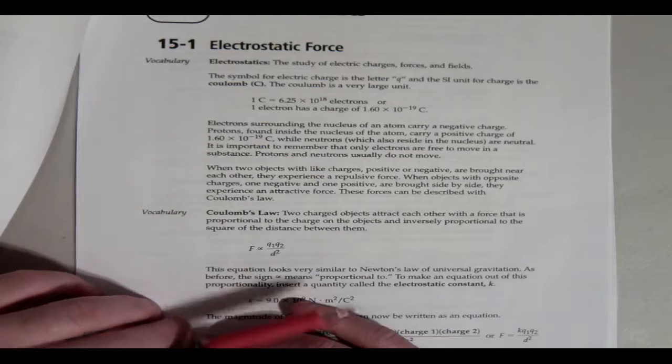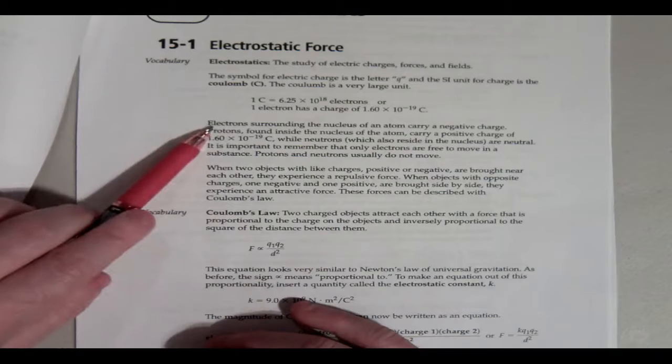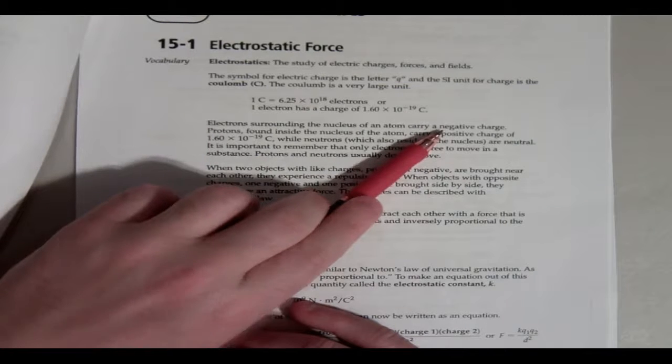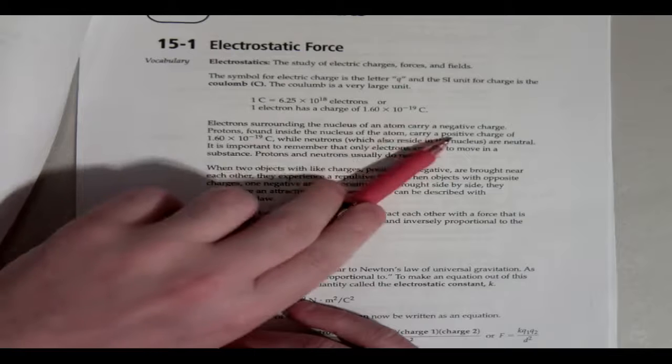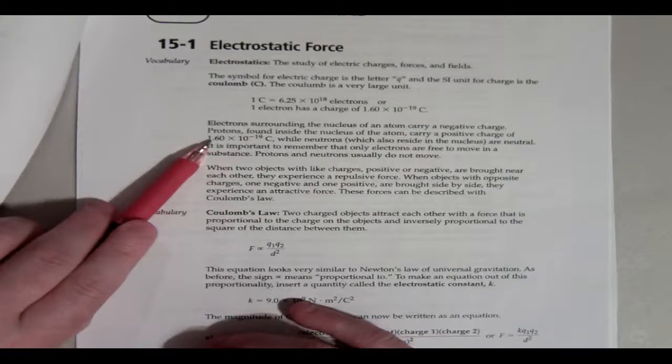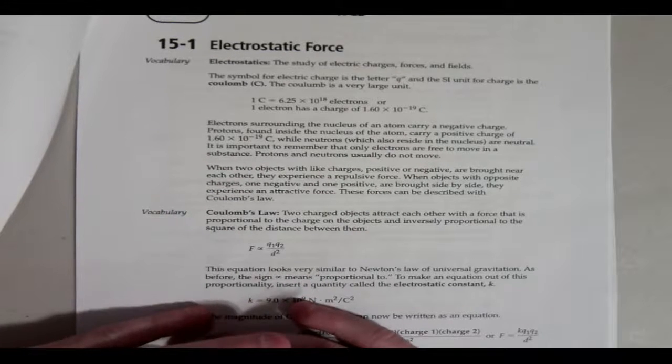So something to note, electrons are on the outside of a nucleus. And again, they have a negative charge. And protons are on the inside of a nucleus, and they carry a positive charge. Okay, so that's our definition of charge.